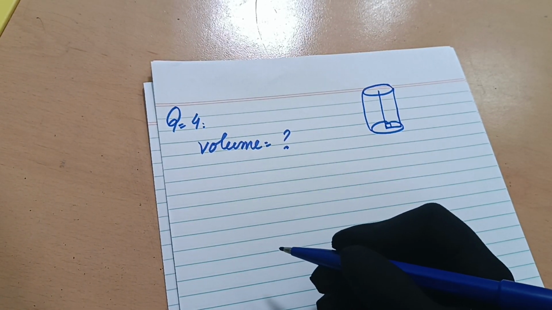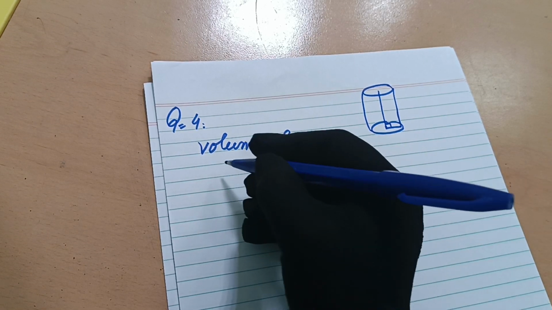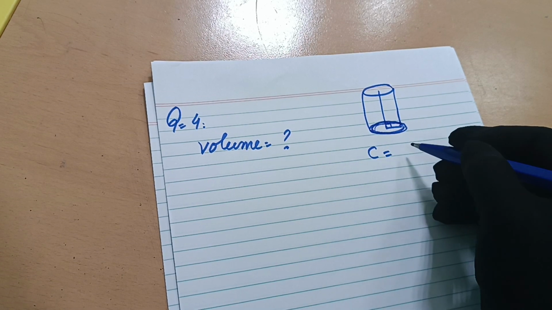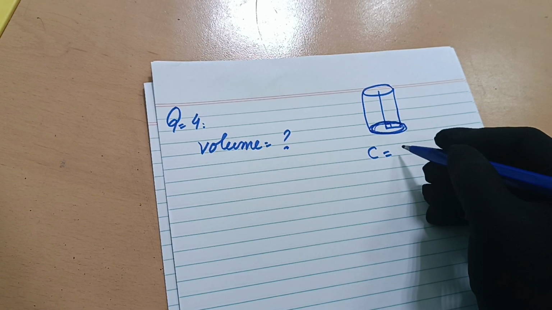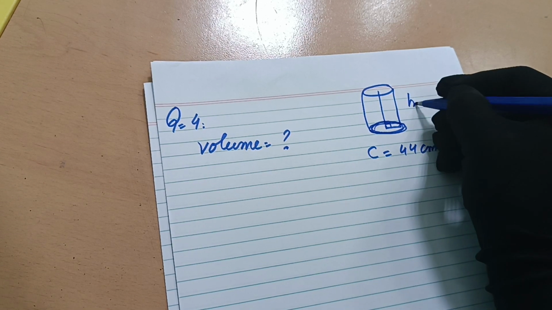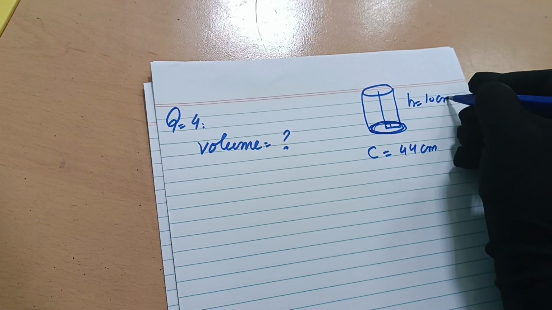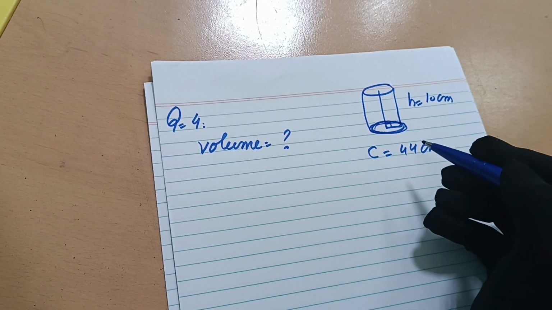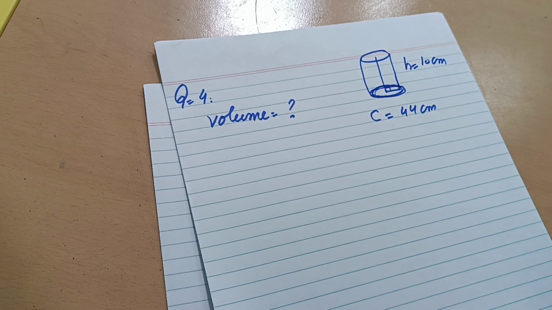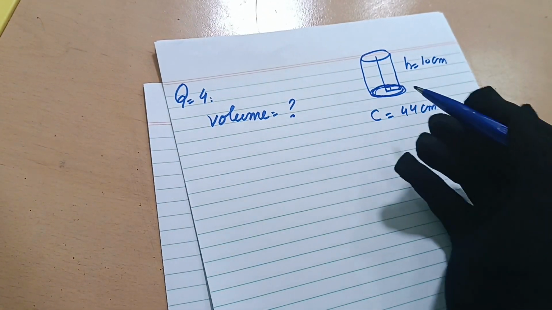And what is the data given? The circumference of this base is given as 44 centimeter, and height is given as 10 centimeter.